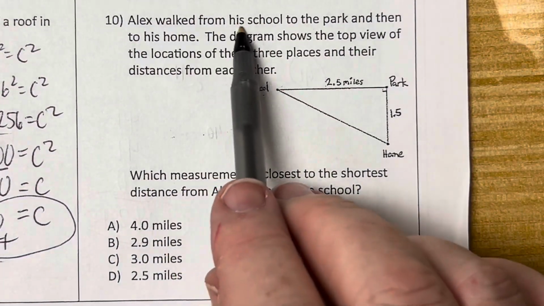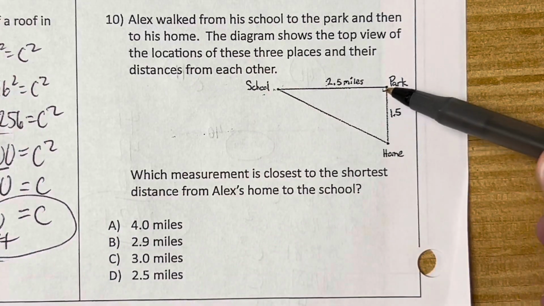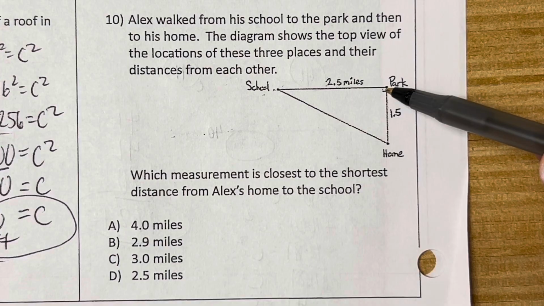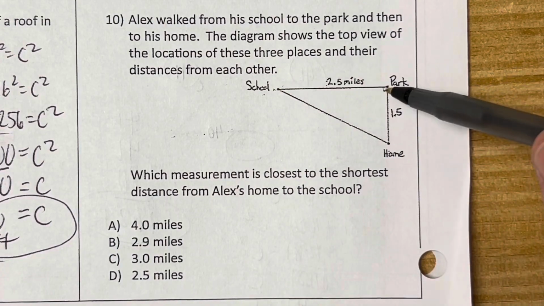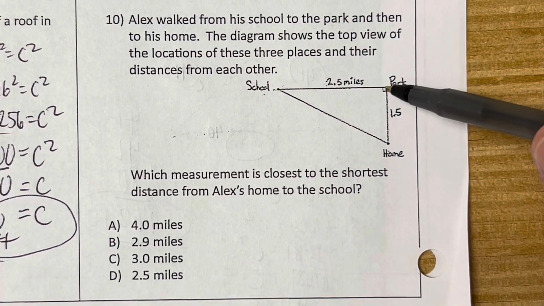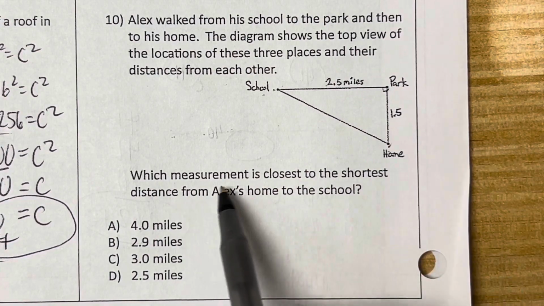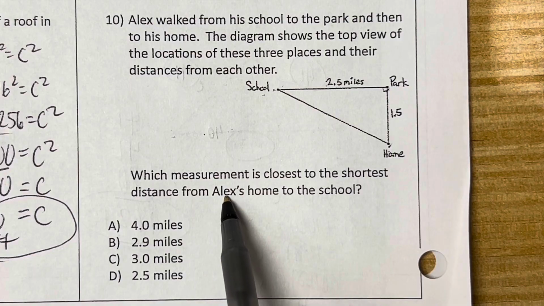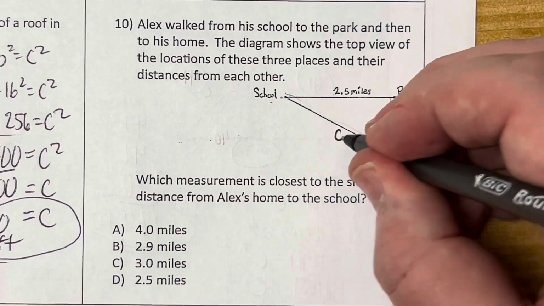Ten, Alex walked from his school to the park. The diagram shows a top view of the locations of these three places and their distances from each other. So school, park, and home. School is 2.5 away from the park, and the park is 1.5 from his house. Which measurement is closest to the shortest distance from Alex's home to the school? So we're looking for that, which is a C.